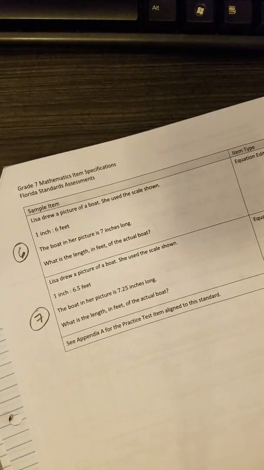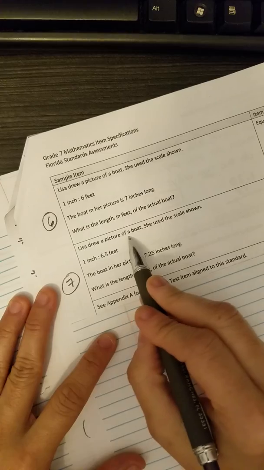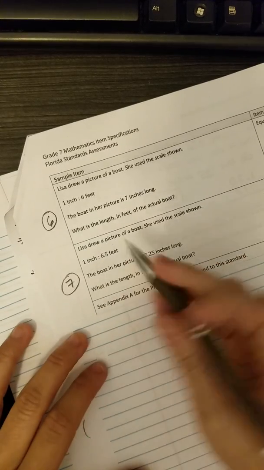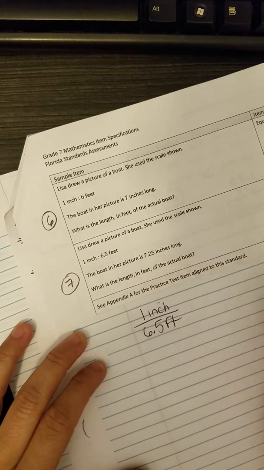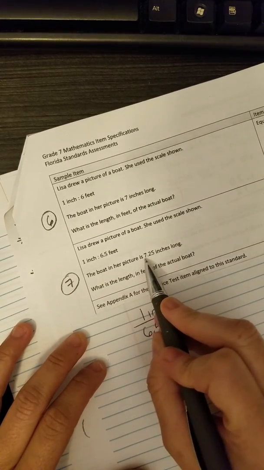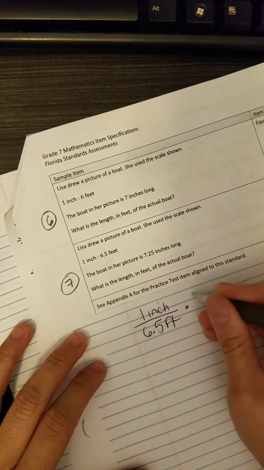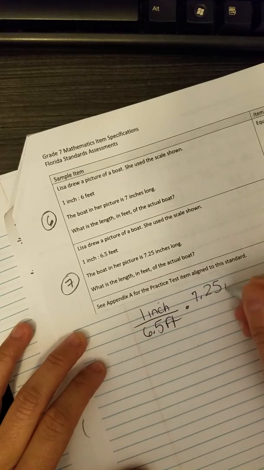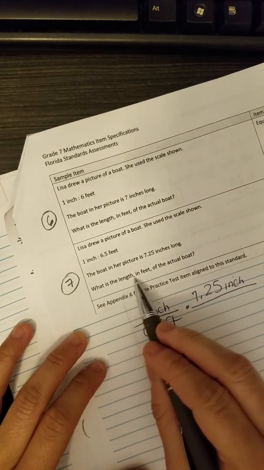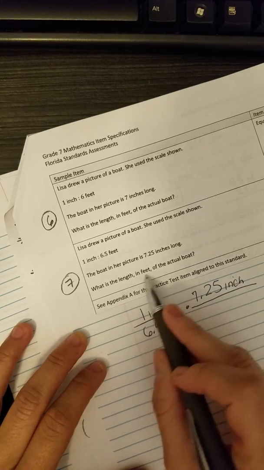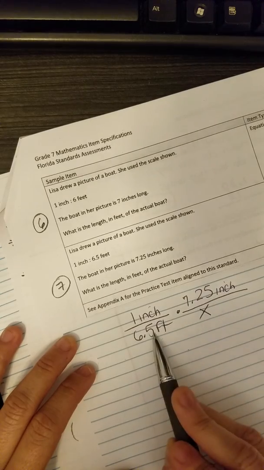All right, let's do number 7. Okay, now Lisa drew a picture of a boat. She used a scale shown, 1 inch is to 6.5 feet. The boat in her picture is 7.25 inches long. So again, they're giving you the inches. 7.25 inches is to, what is the length in feet? So you don't know what the feet is. So I'm going to put X on the feet. So you see inches to inches, feet to feet.